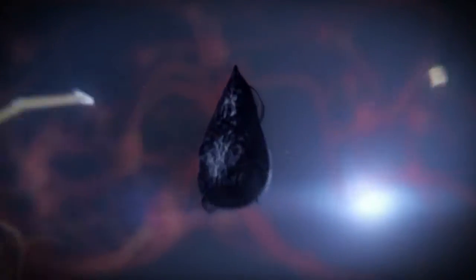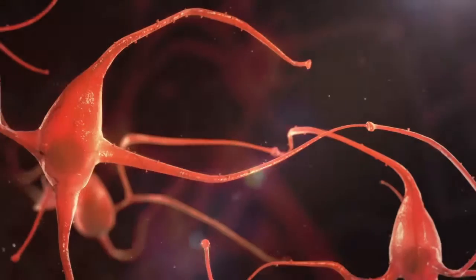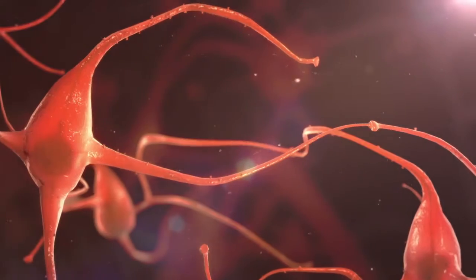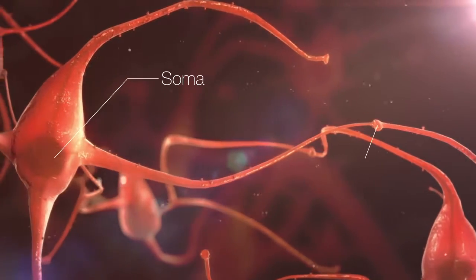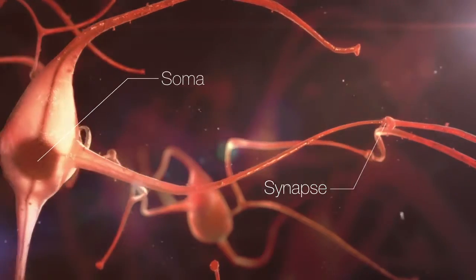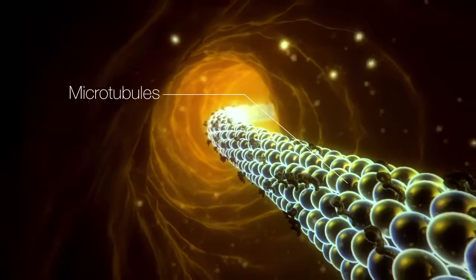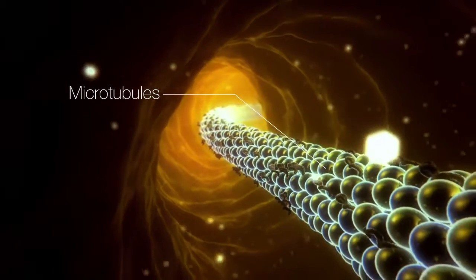How are neurofibrillary tangles formed? When a neuron communicates with another, a signal goes from the body, known as soma, to the synapse to transfer the information. The signal passes through the skeleton of the neuron composed of microtubules. These microtubules are stabilized by normal tau protein.